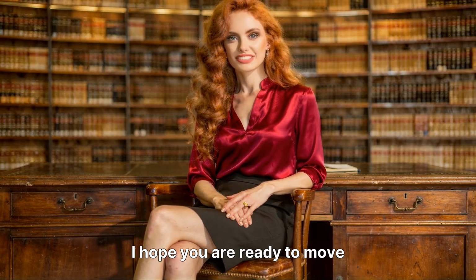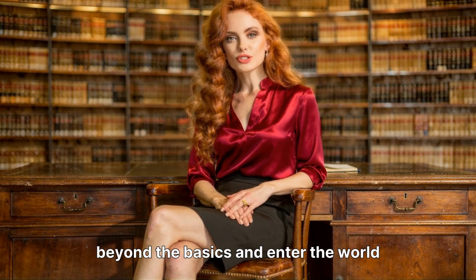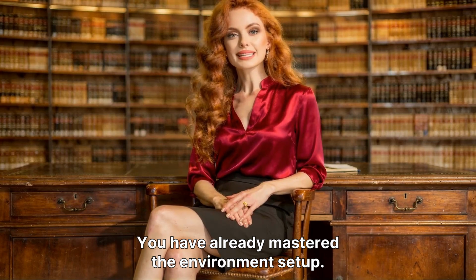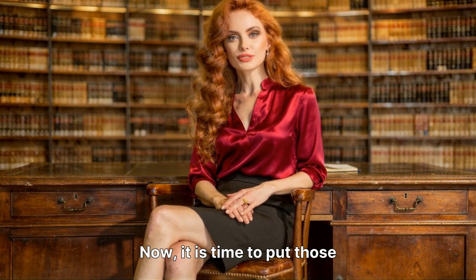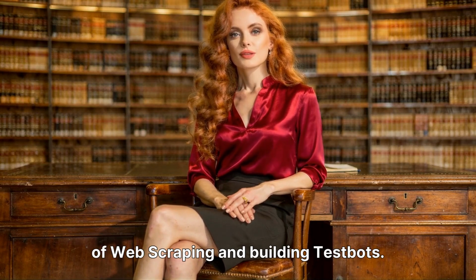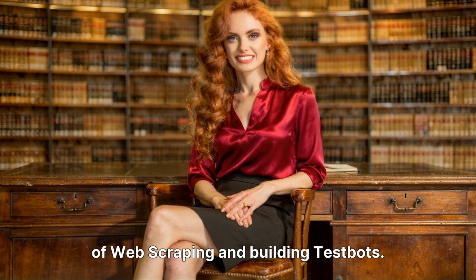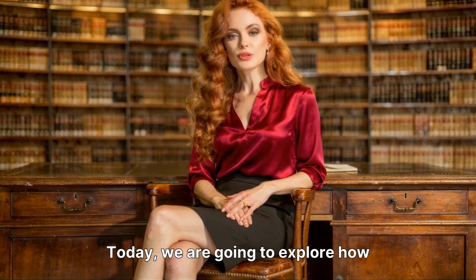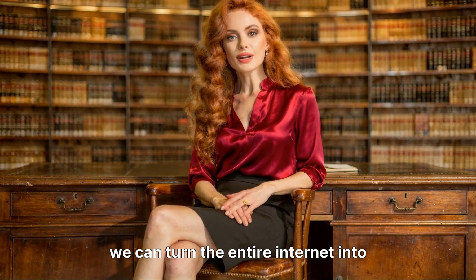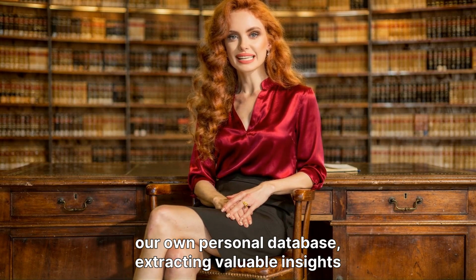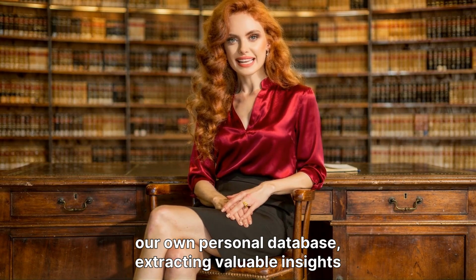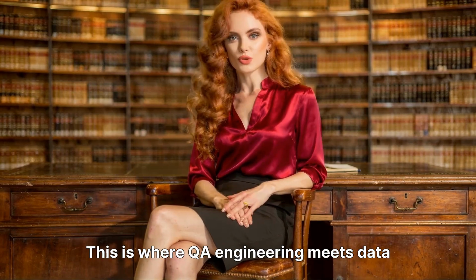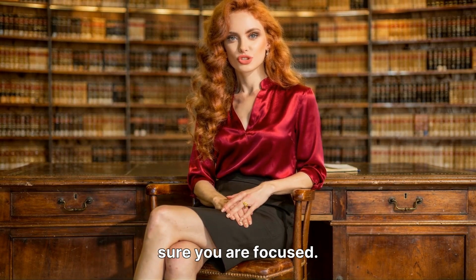I hope you are ready to move beyond the basics and enter the world of autonomous automation. You have already mastered the environment setup. Now, it is time to put those tools to work and learn the art of web scraping and building testbots. Today, we are going to explore how we can turn the entire internet into our own personal database, extracting valuable insights automatically. This is where QA engineering meets data science. It is a fascinating journey, so make sure you are focused.